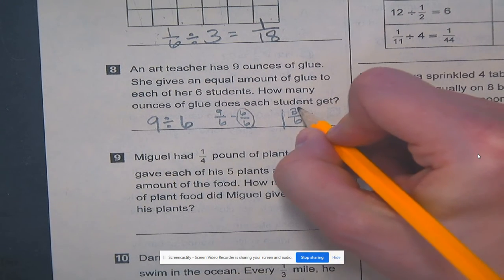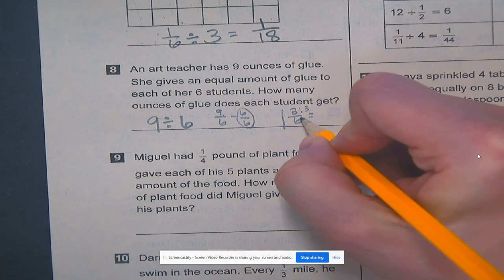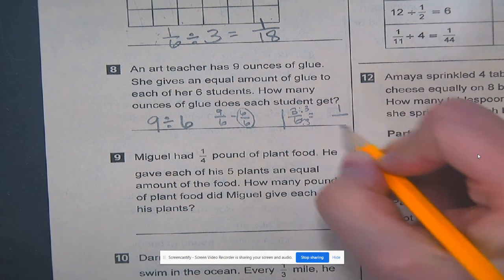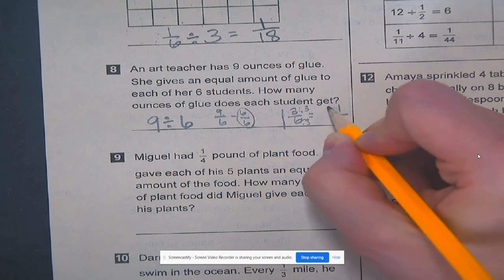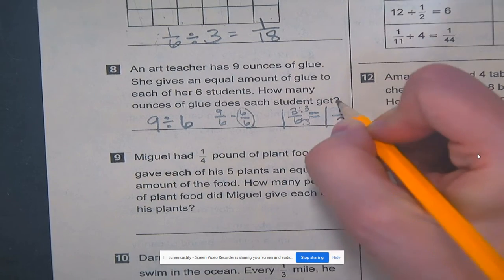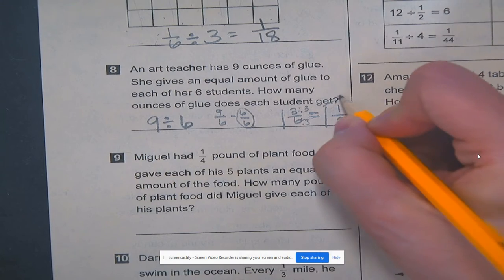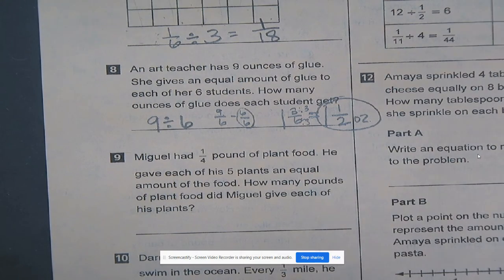What can they both be divided by? 3. So 3 divided by 3 is? 6 divided by 3 is? Equals 1 1/2 ounces. They each get 1 1/2 ounces.